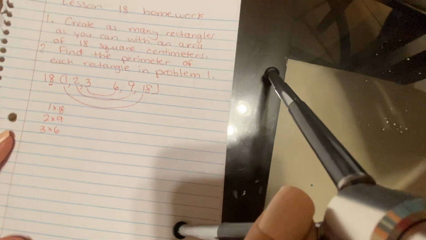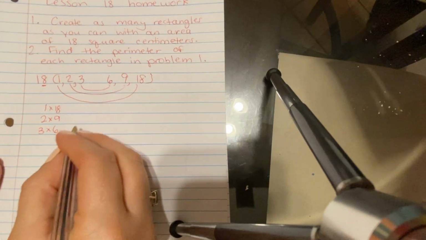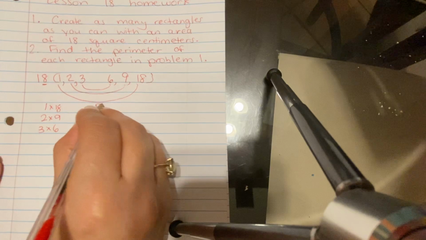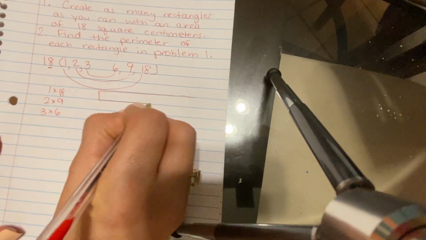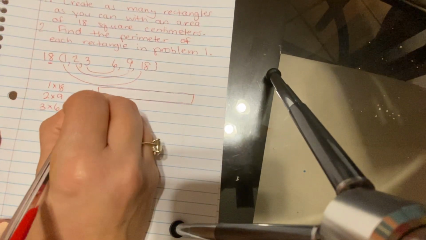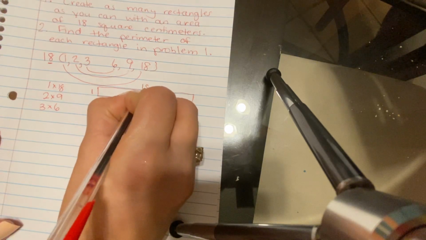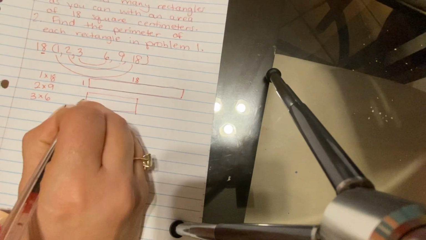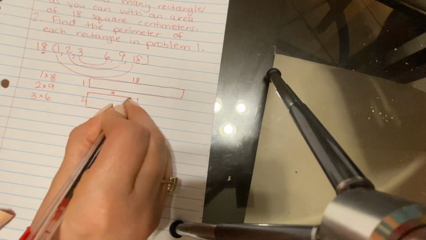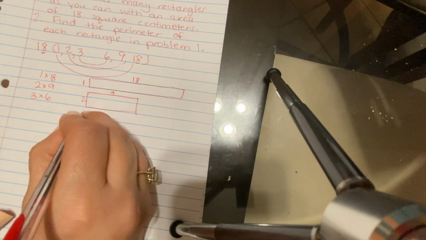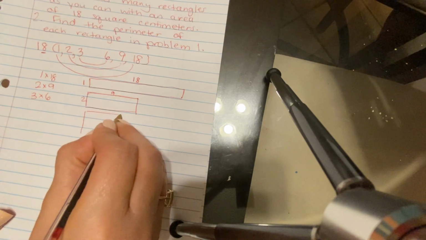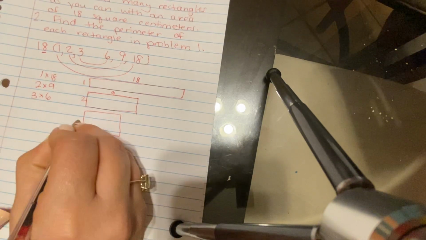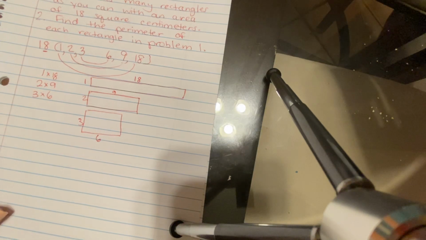So let's start with 1 and 18. Remember, these rectangles aren't going to look the same. I'm going to make this one real long. 1 and 18. 1 times 18 is 18. 2 is going to be double the 1 and half the size of 18 because 9 is half of 18. 2 and 9. 3 and 6, a little bit longer and shorter. 3 and 6.